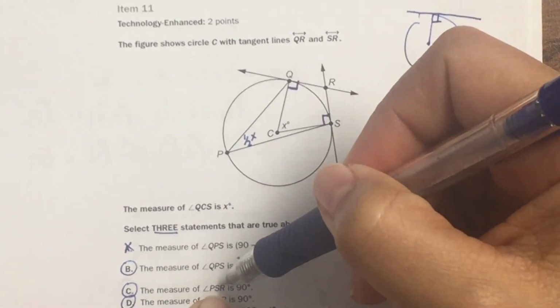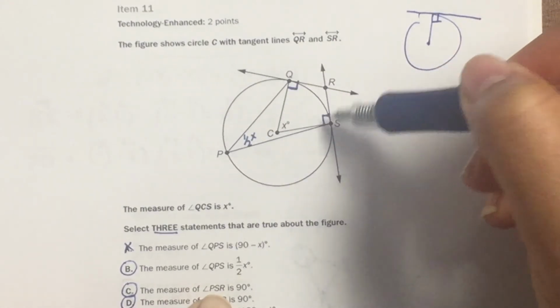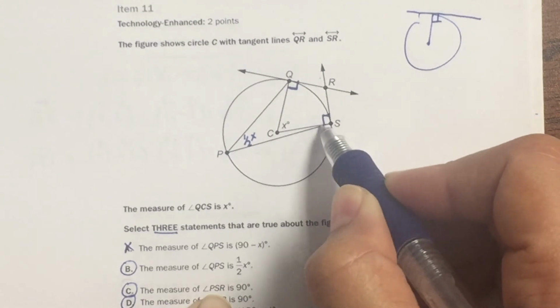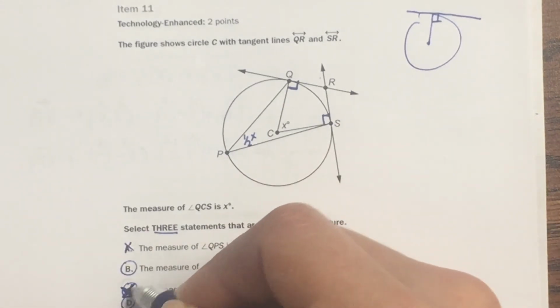It's saying, though, that this is PSR. Oh, no, I'm tripping. Look, guys, PSR is not just this 90, it's also including this little bit, so that's not right. So I have to still keep reading.